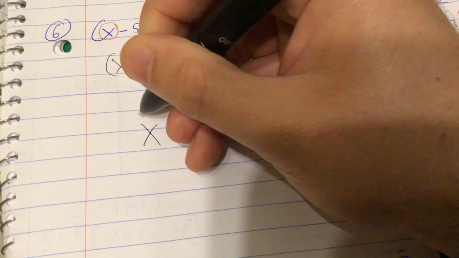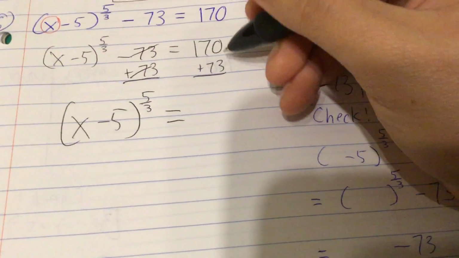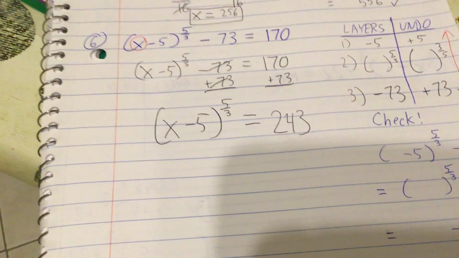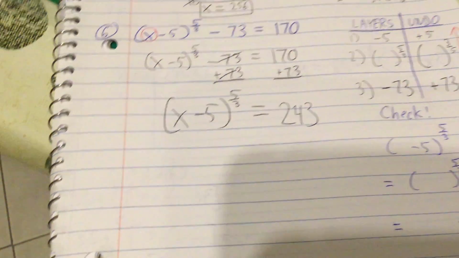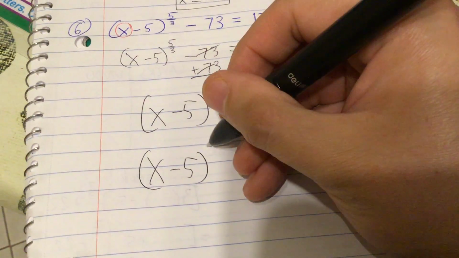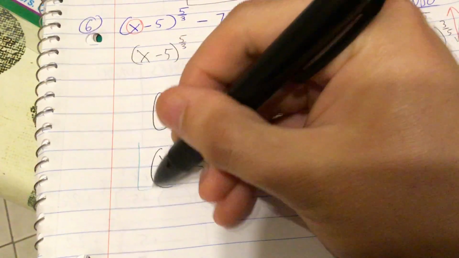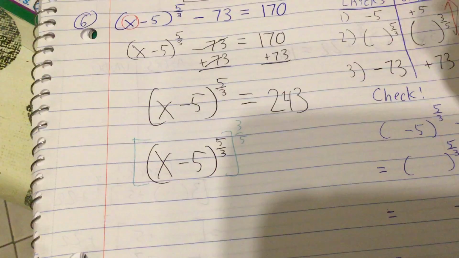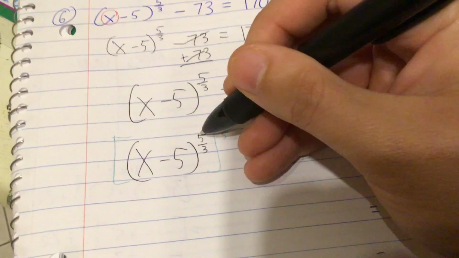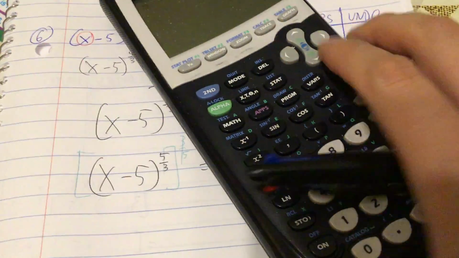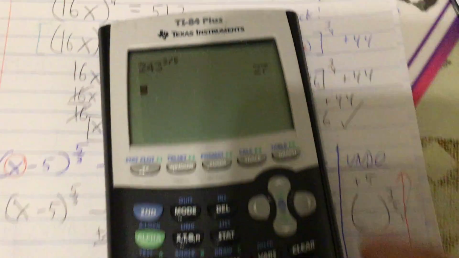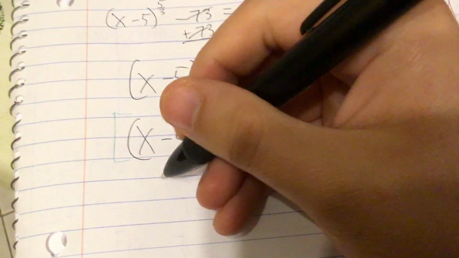So that gets me x minus 5, quantity to the 5/3 power. So now I'm going to add: 0 plus 3 is 3, 7 plus 7 is 14, carry the 1, 1 plus 1 is 2. So x minus 5, quantity to the 5/3 power is equal to 243. Now I'm going to undo both sides by taking both sides to the 3/5 power. Well, the 5/3 power and the 3/5 power cancel each other out. I can't say I know what this is off the top of my head, so I'm going to go right to the calculator. 243 to the 3/5 power is 27. So x minus 5 equals 27.